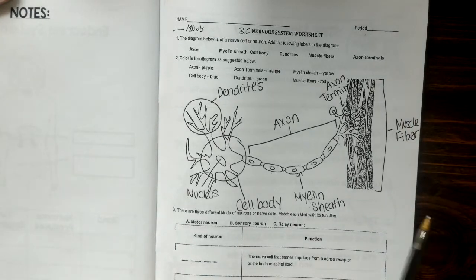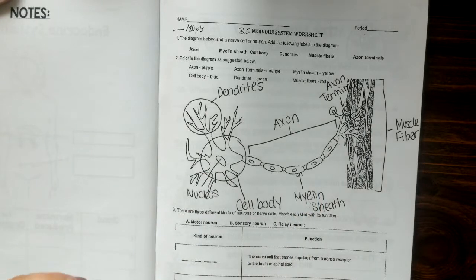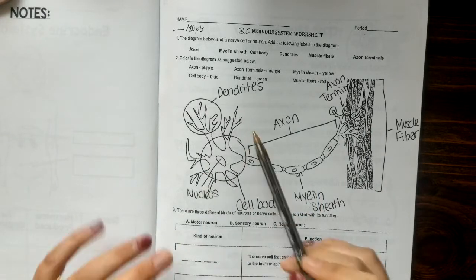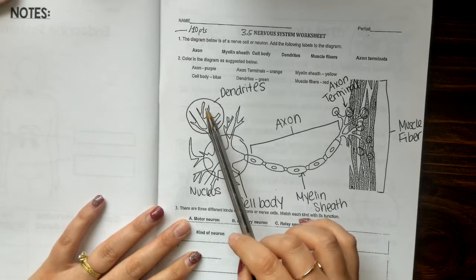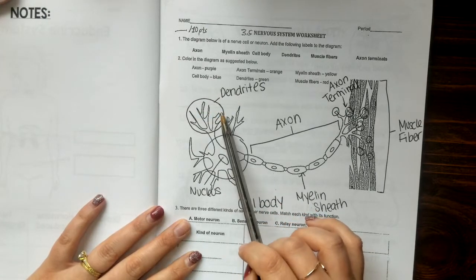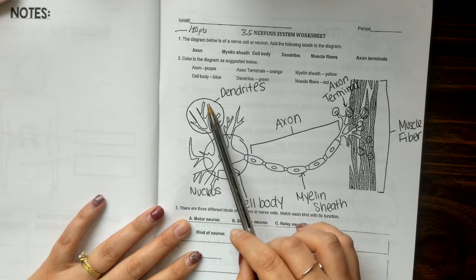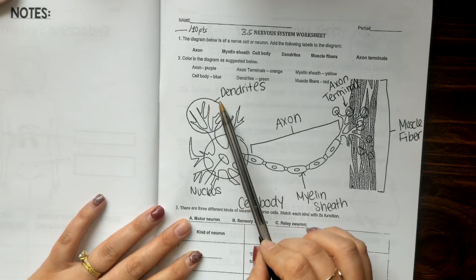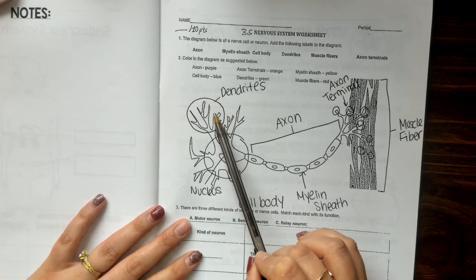So you can see that there's a lot of moving parts here in this cell. There's a lot of different things going on. So to recap, we have dendrites that look like tree branches, and they are the ones that collect and gather information inside of the body and outside of the body. And they compile it into an electrical message to send to the brain.